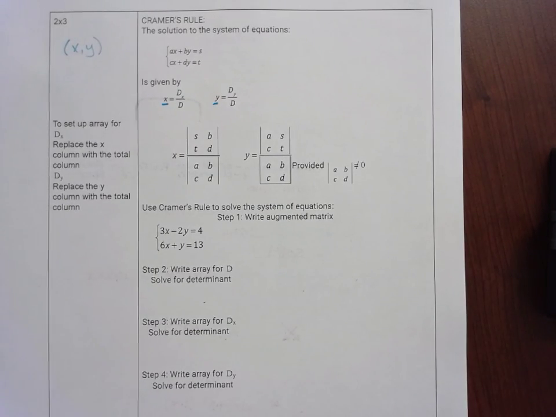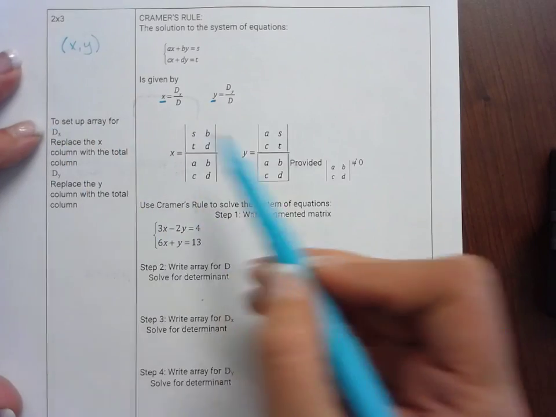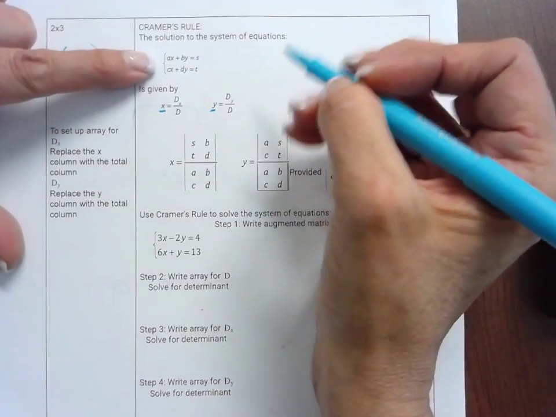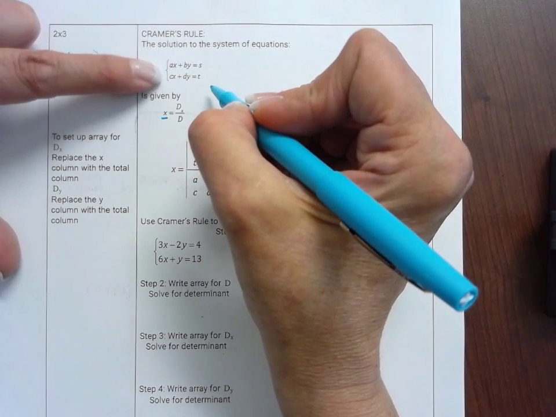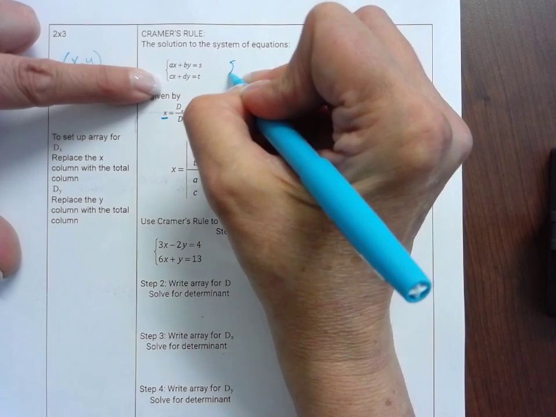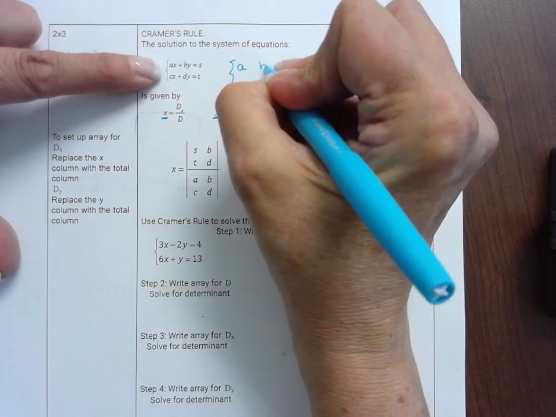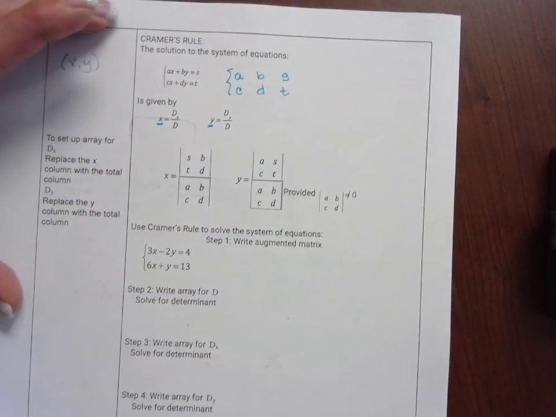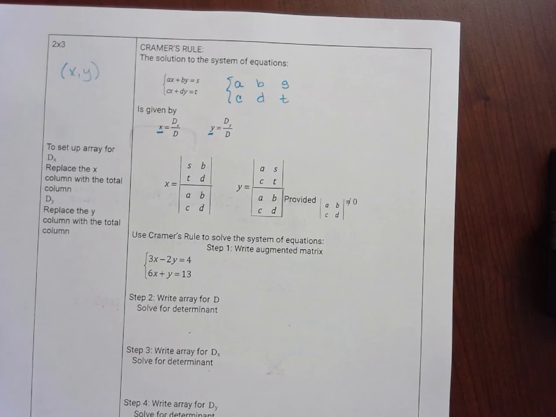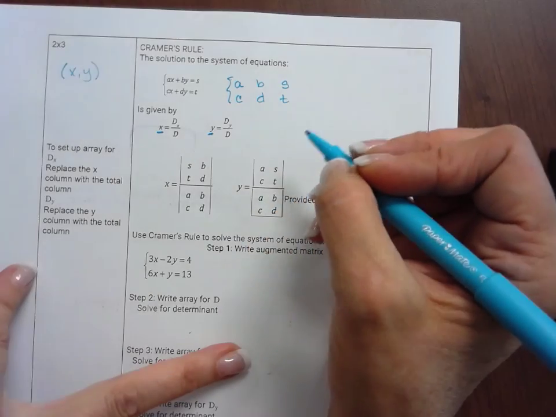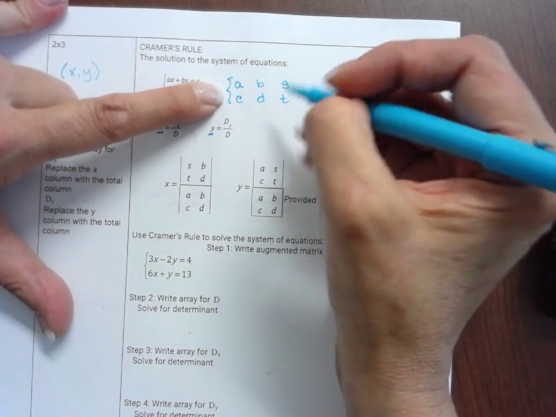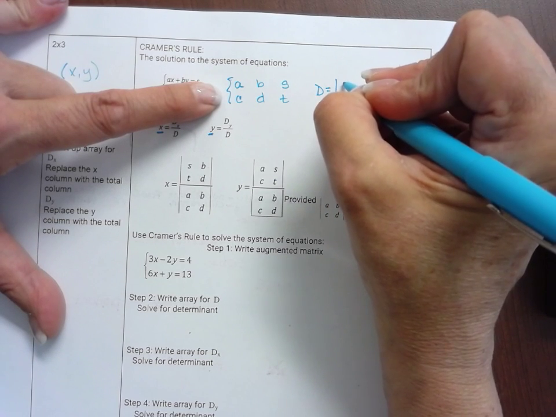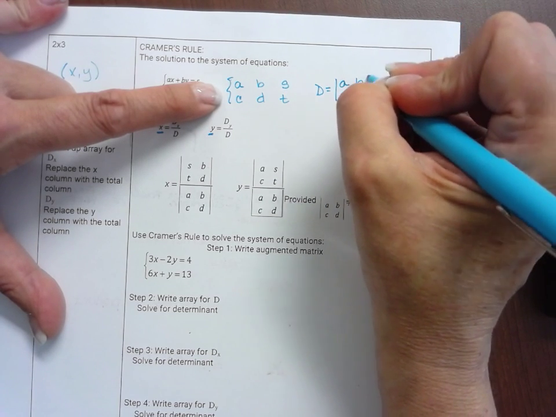So here is basically what it's saying. If I look at my system, okay, and I set up my regular matrix, I would have A, B, S, C, D, and T. There's my regular matrix. Agreed? Okay. So when I would do a regular determinant, that would mean that I would be using the A, B, C, D, right?